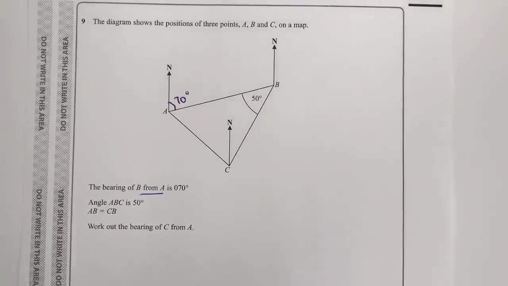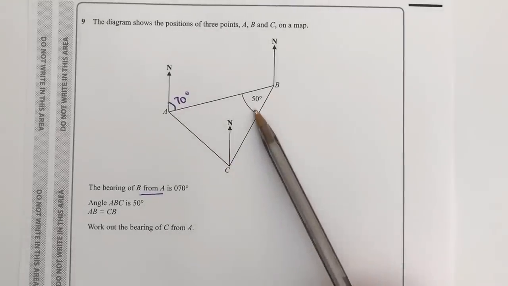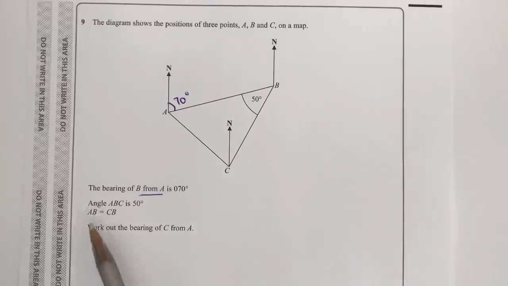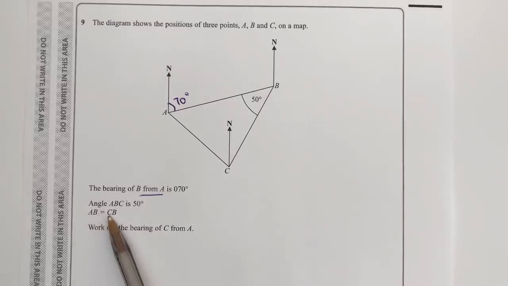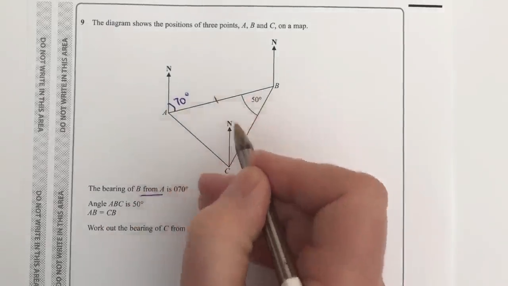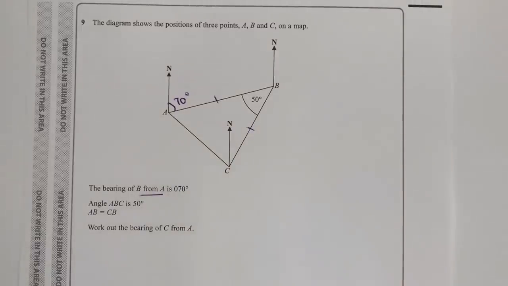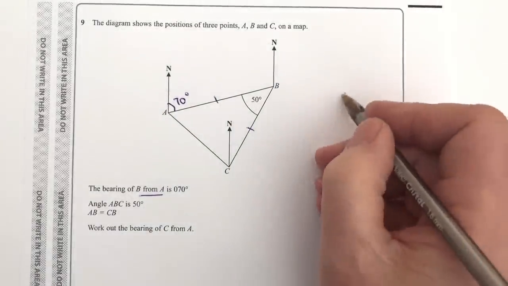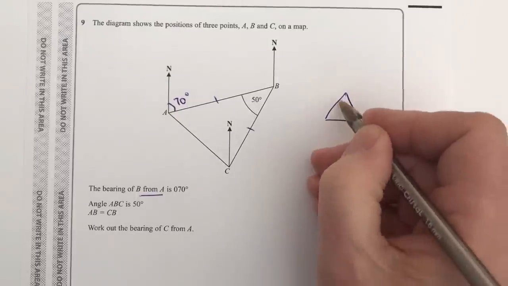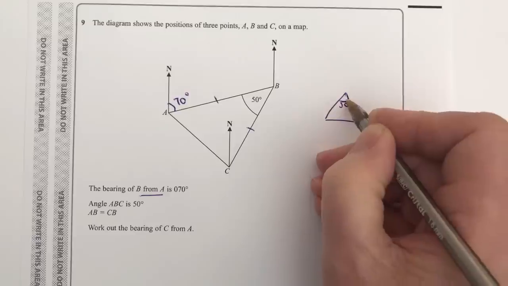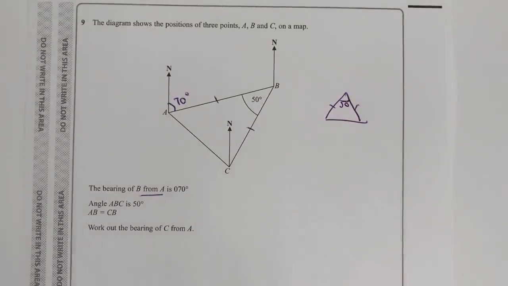And then it tells us that this angle is 50 degrees, and we're also told that AB equals CB. So this distance AB is the same as this distance CB. So hopefully you can see that what you've actually got is an isosceles triangle where this is 50 degrees and these two lengths are the same.